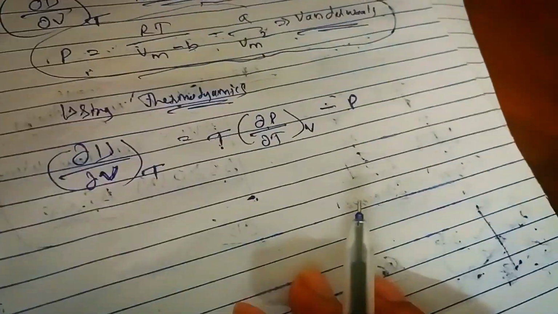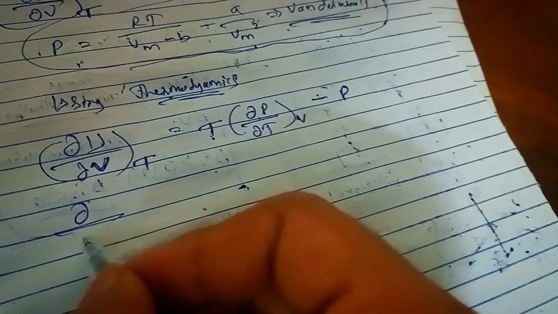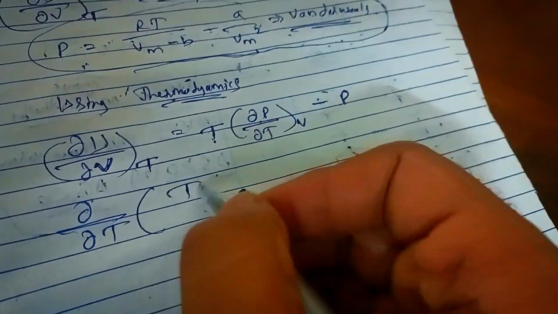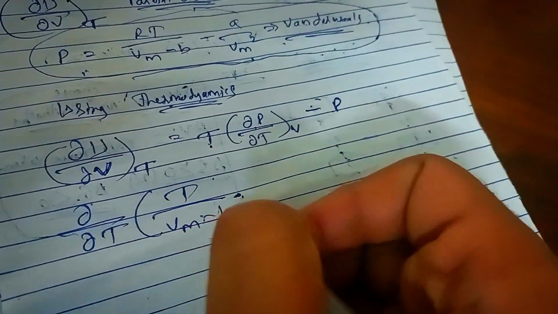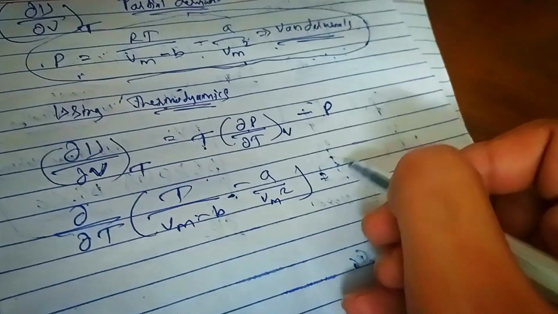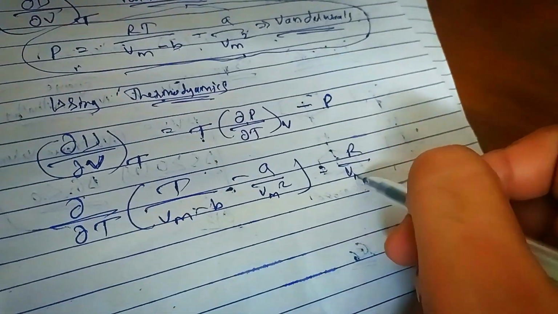Okay, now we have to do T into, P equal to RT divided by Vm minus b minus a divided by Vm square, so dou P by dou T is equal to R divided by Vm minus b.